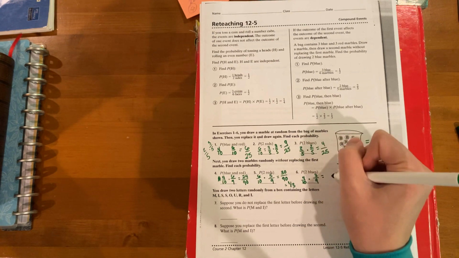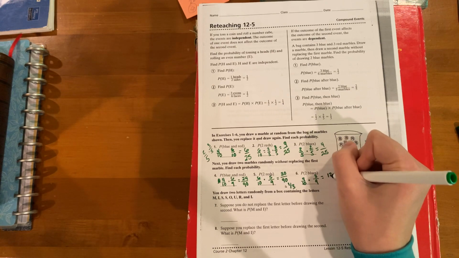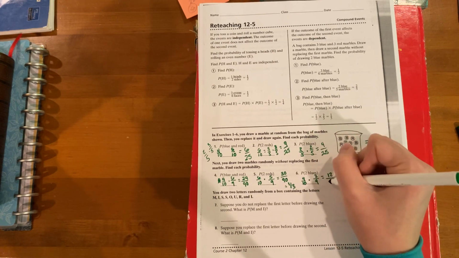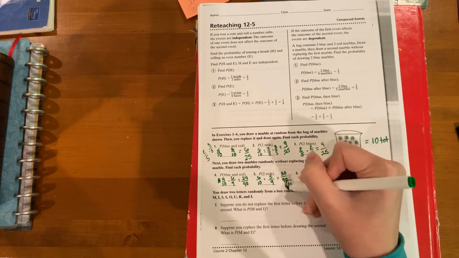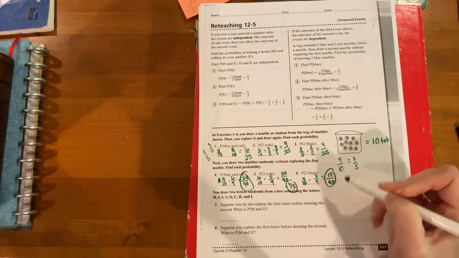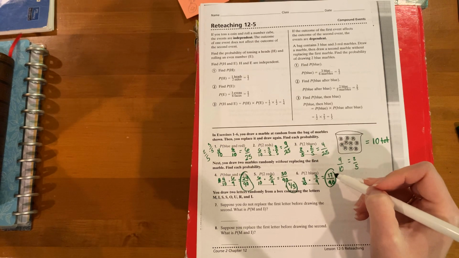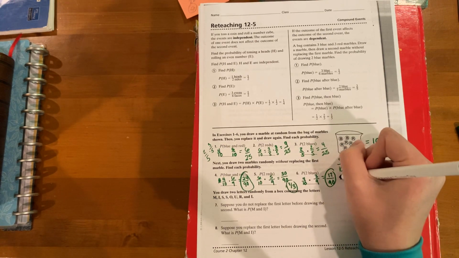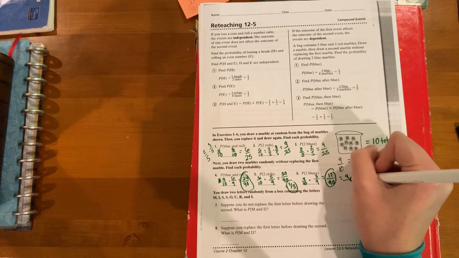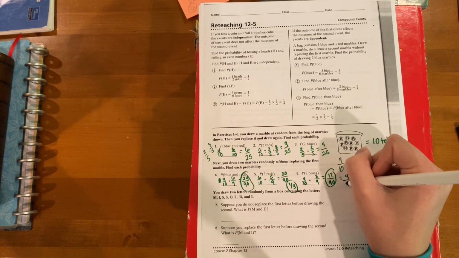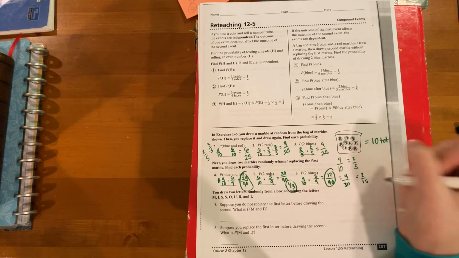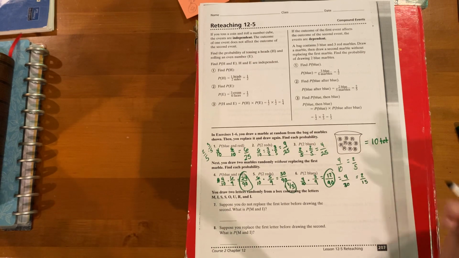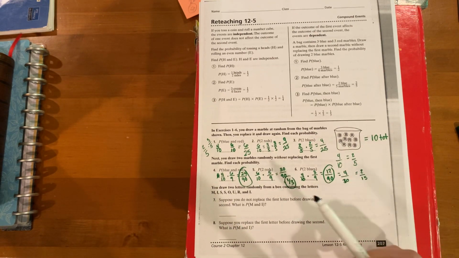4 times 3 is 12. 10 times 9 is 90. And again, you would want to reduce that, but for the sake of time, we're going to keep going. But even as simple as pulling out a 3, if we pull out a 3 from both, we'd get 4 over 30, 2 over 15. Easy enough. All right, let's keep going.